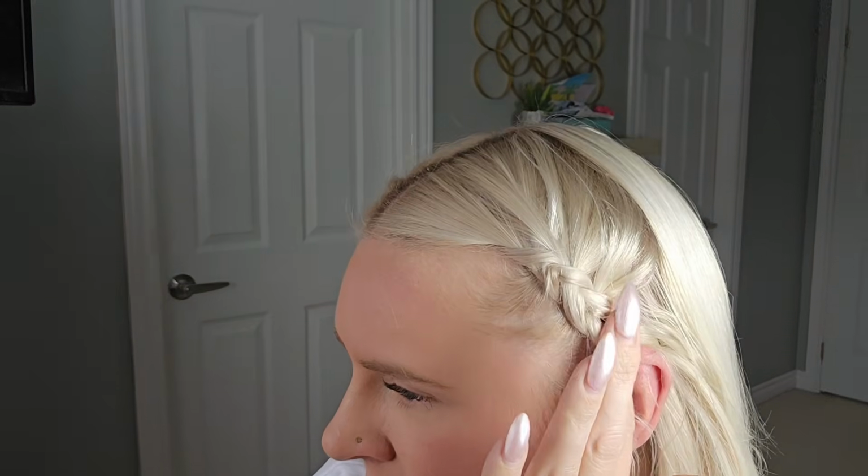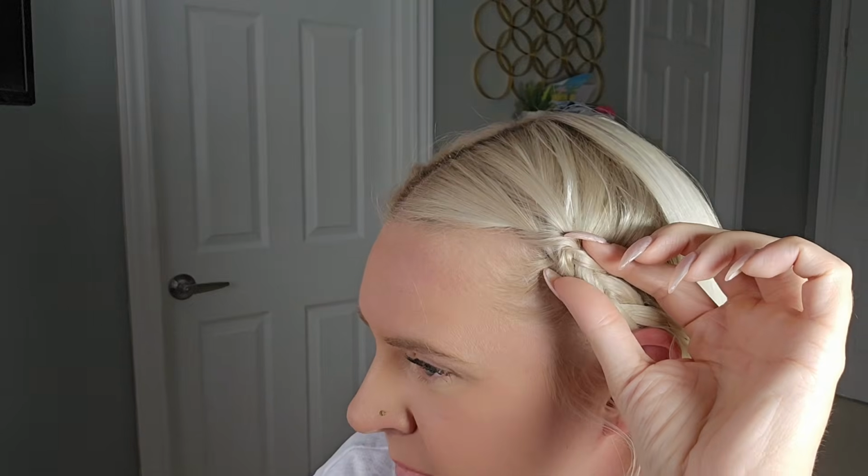So there is the Dutch braid. You can see it's more 3-dimensional. It sits on top of the hair. The French braid is tucked into the hair because everything was going in, and with this one, everything was going under. So that's the difference between a French braid and a Dutch braid.